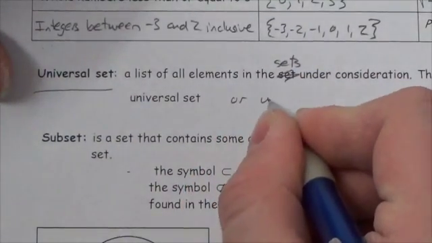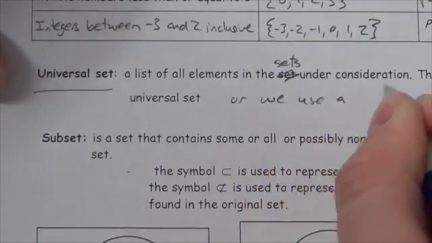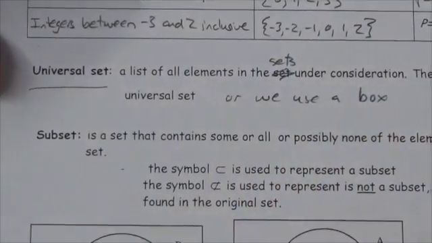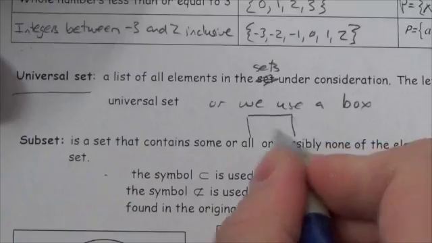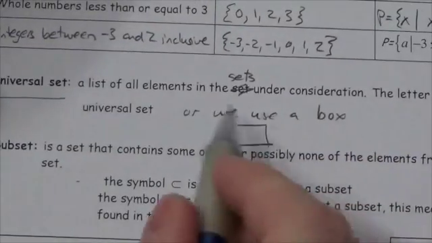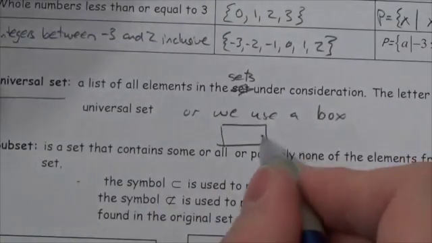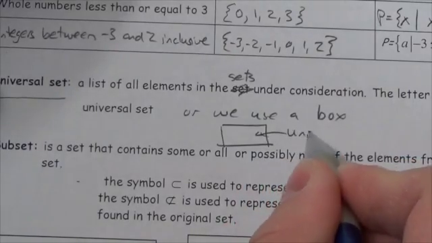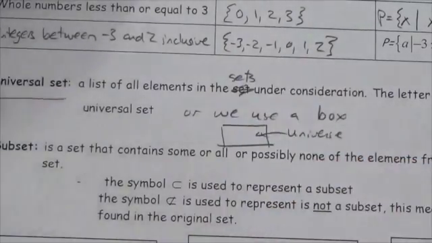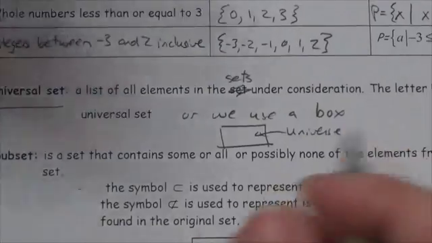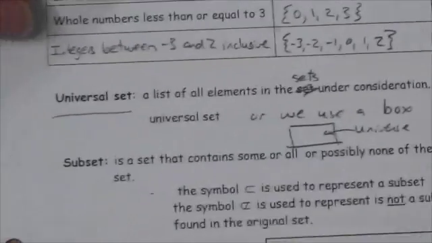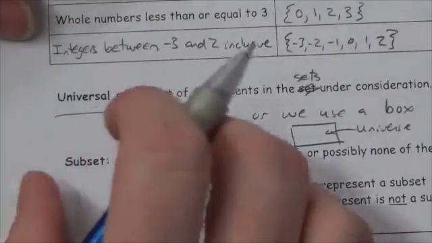Or we use a box. Sometimes we're going to use just a box to represent the universal set. Essentially, everything inside the box is the universe. There is nothing outside the box. We don't consider anything outside the box. We're only interested in things inside the defined universe.